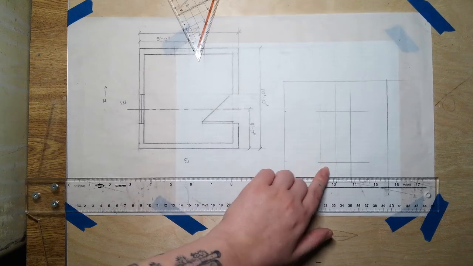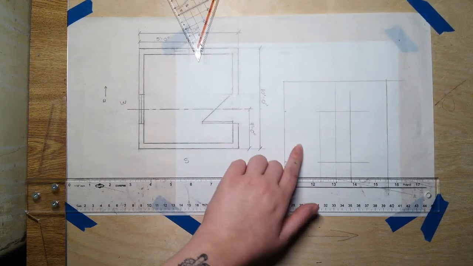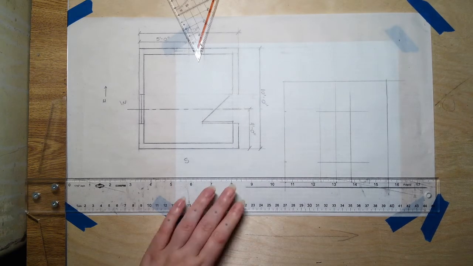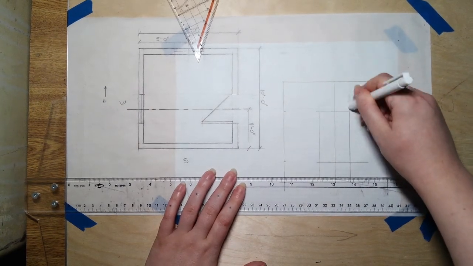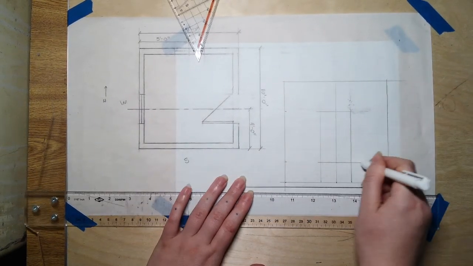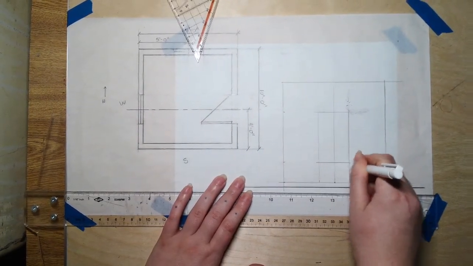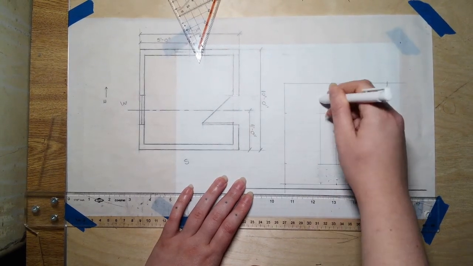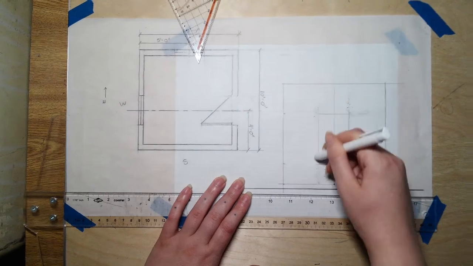And so this right here is just the overall general rough opening of my window. The rough opening does not include things like your window trim. So once you measure out for your rough opening, then you would extend outward for things like the trim.